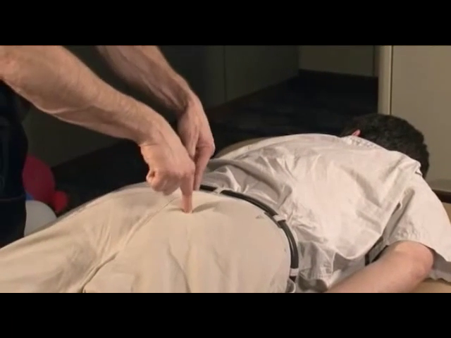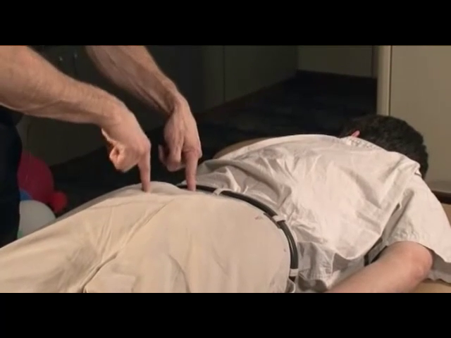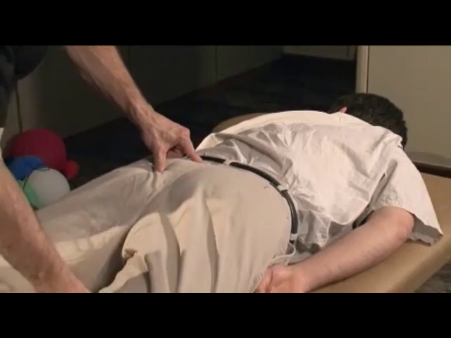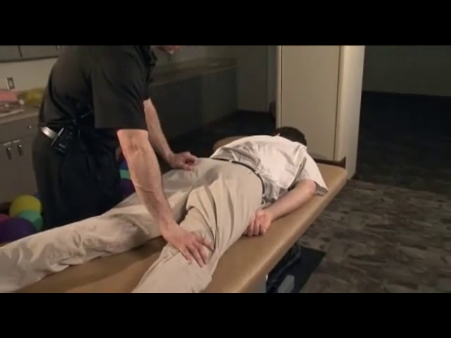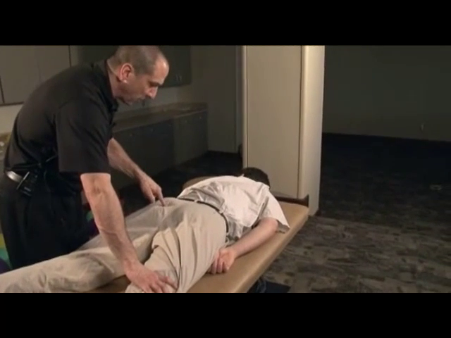Now, remember your axis. Here's your axis that's normal. Here's your dysfunctional, and this happens to be posterior. Well, how about if we just gap his right leg? We abduct, internally rotate, and gap this sacroiliac joint. And remember that this is deep and anterior. This is posterior and inferior.